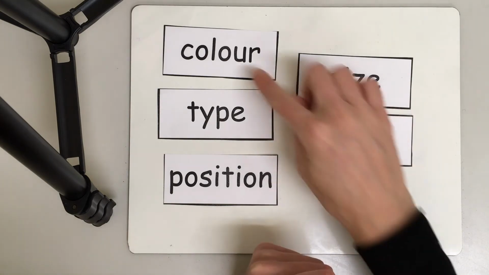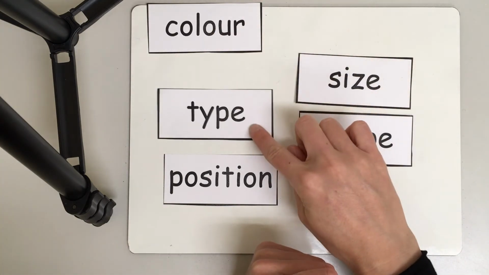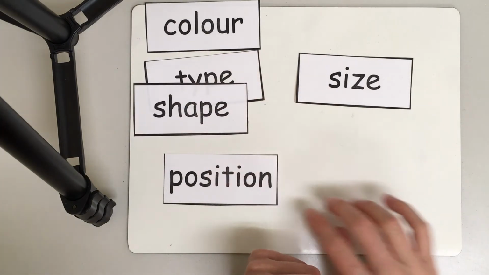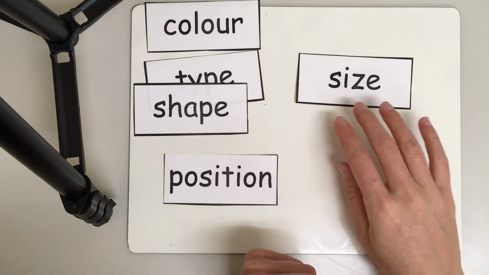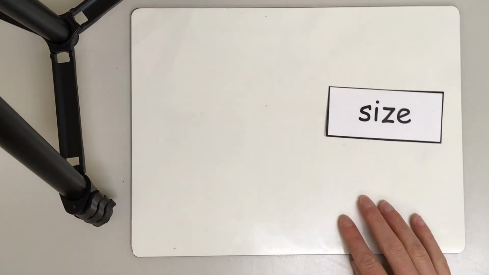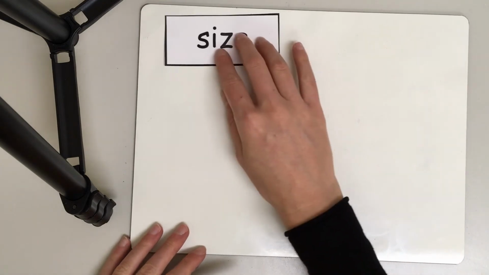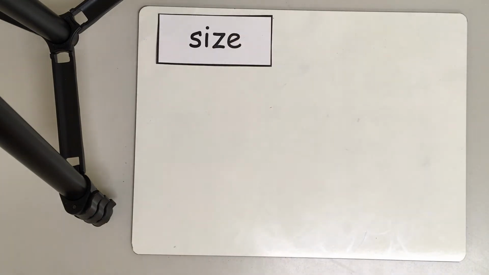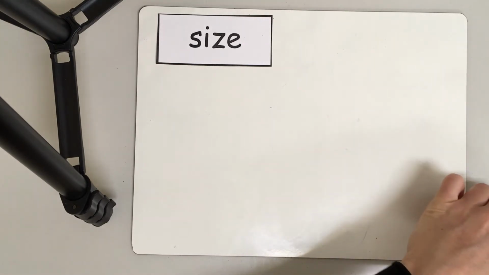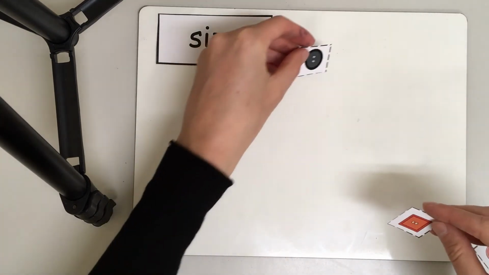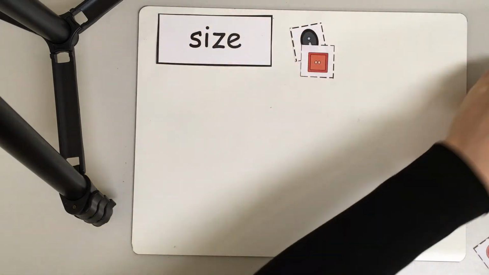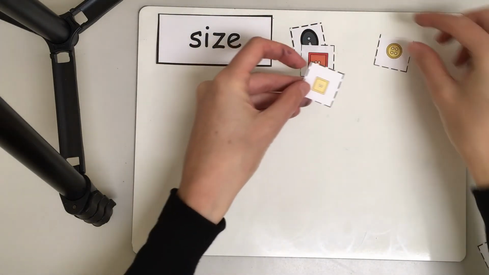Let's see. We've done color, we've done type, we've done shape. I think we'll go with size this time. Let's pay attention to the attribute size. That will help us create our groups when we sort our buttons. Some of these buttons are large. I'll make my groups up here. Those buttons are rather big, and other buttons are small.